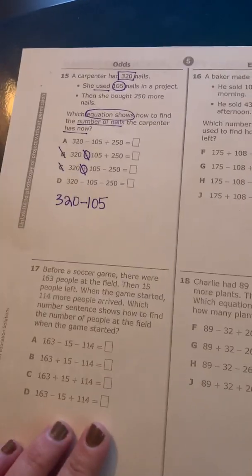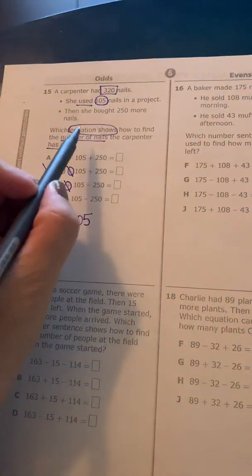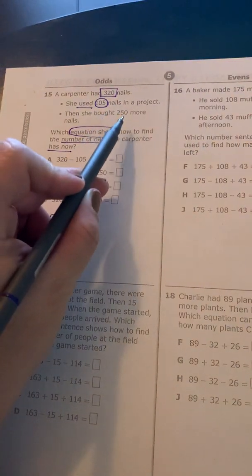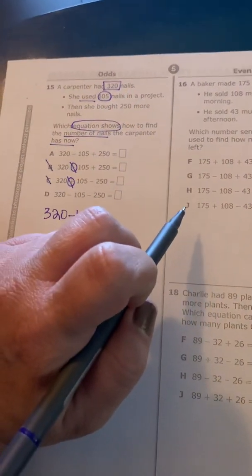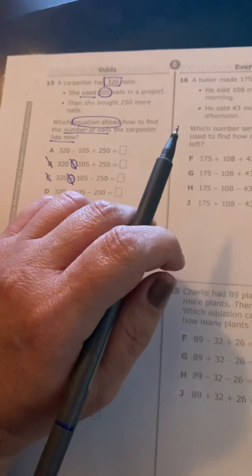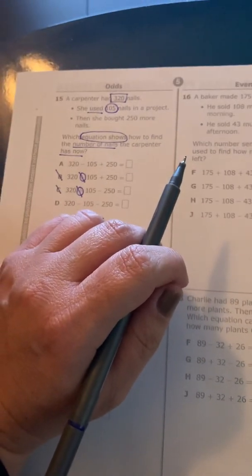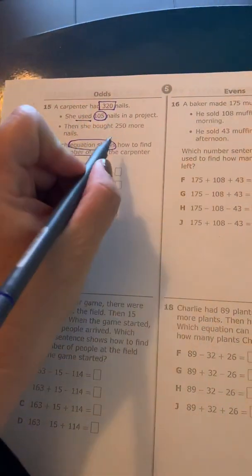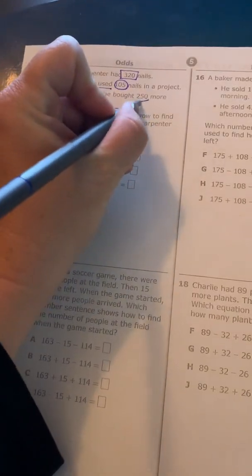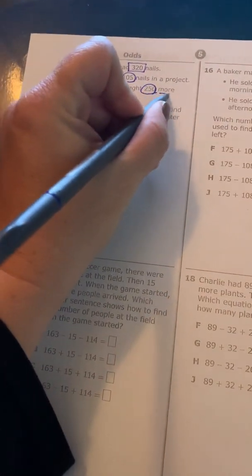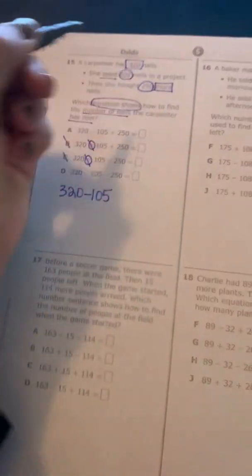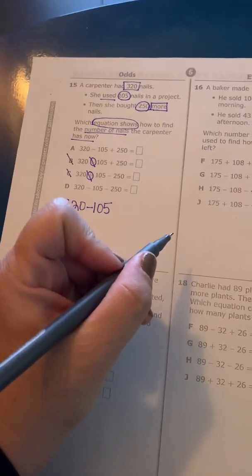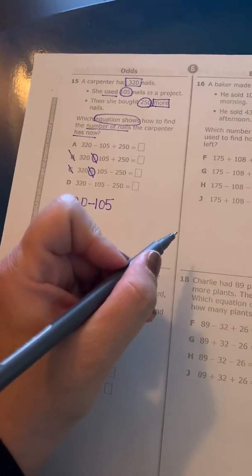Second of all, let's look and see. So now it says then she bought 250 more nails. So I guess she could do more projects. So if I'm looking at this now, there is another clue word. It's not 250, and it's really not even more, because sometimes if it says how many more of something are there, then you might be subtracting.